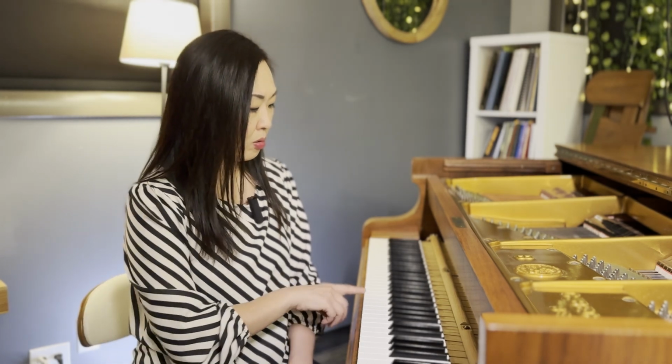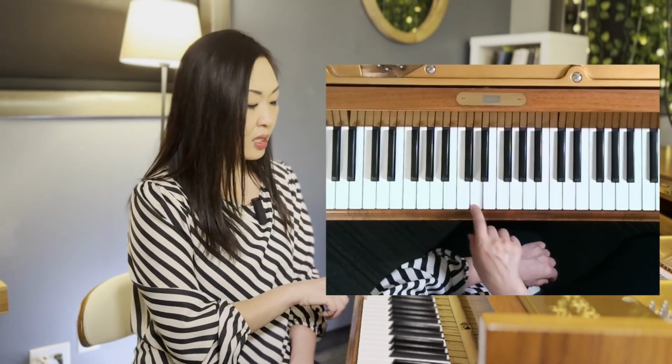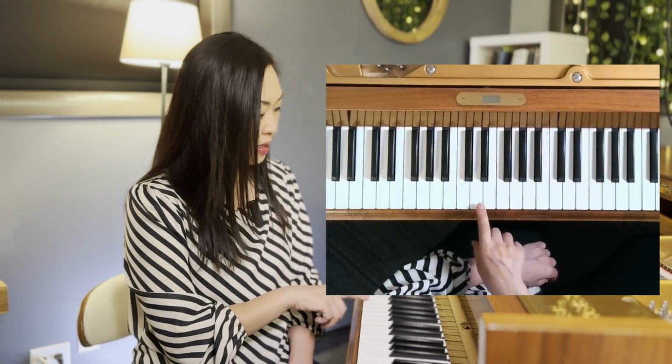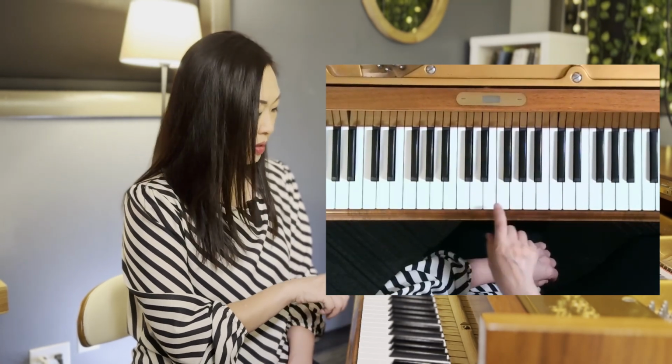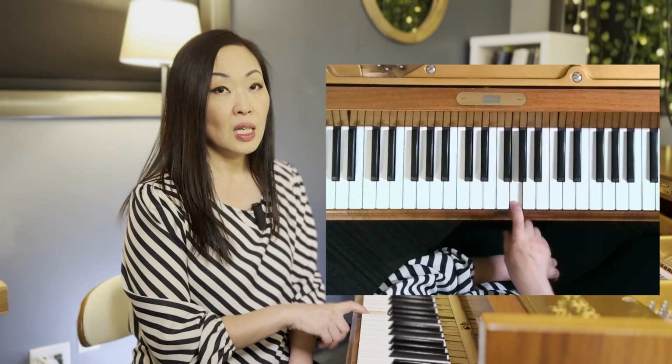Once you've got that down, I suggest that you practice the names by saying 3 notes at a time. So you can say C, D, E, okay, and then D, E, F, G. We're just going up by steps.